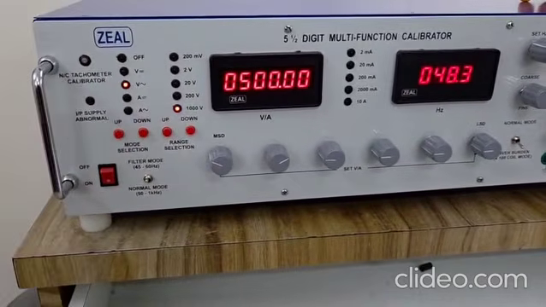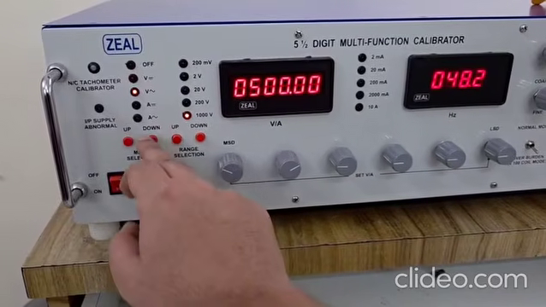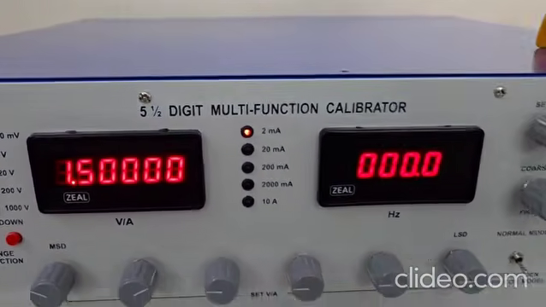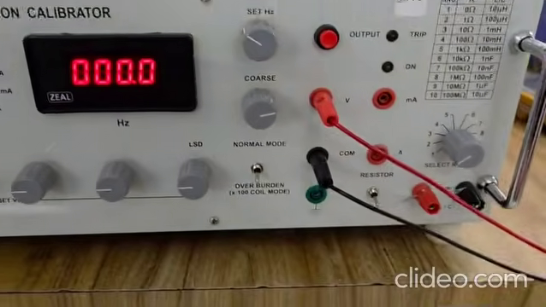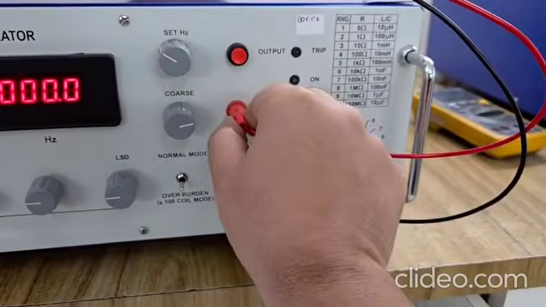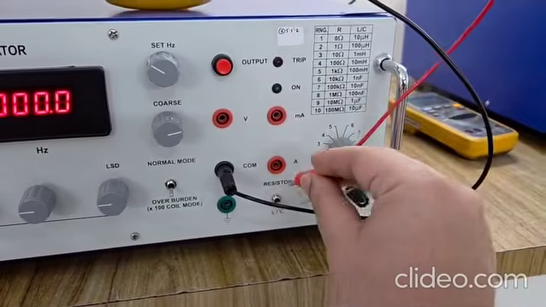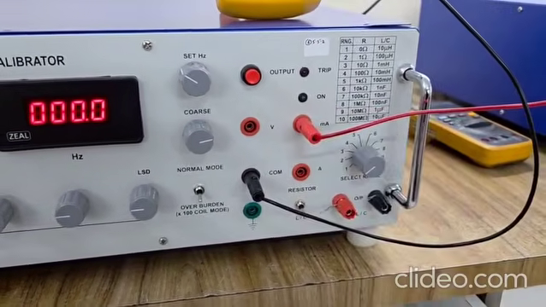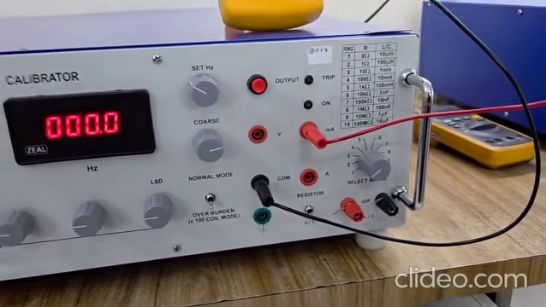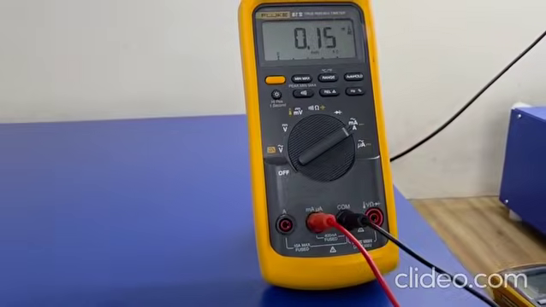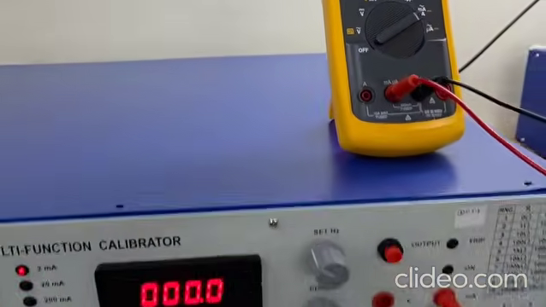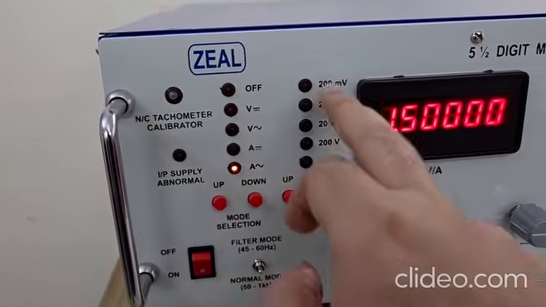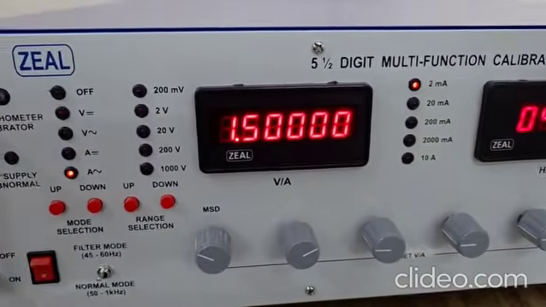We will now check the current parameters. Immediately it will shift to the current function, and I will have to now change the connections. So from voltage, I am going for current. First we will check for milliampere. Okay, so on the multimeter I have set AC milliampere. We will go down, we will check for AC 2 milliampere.